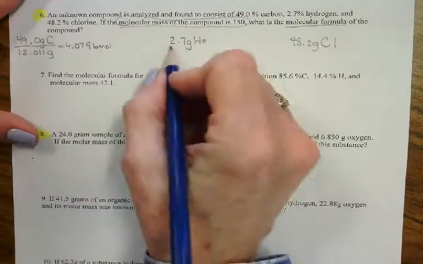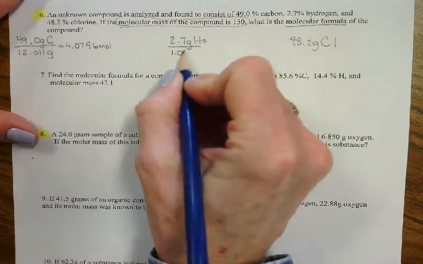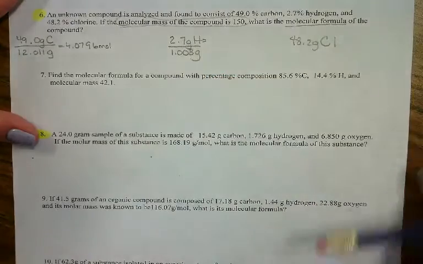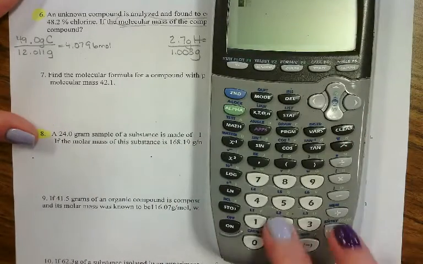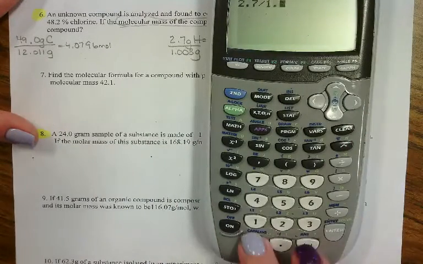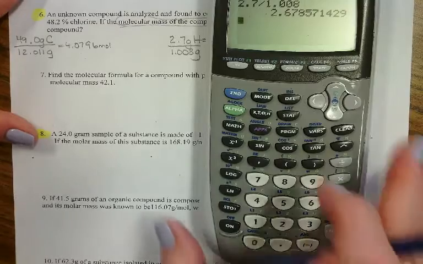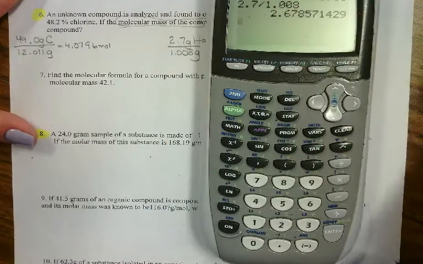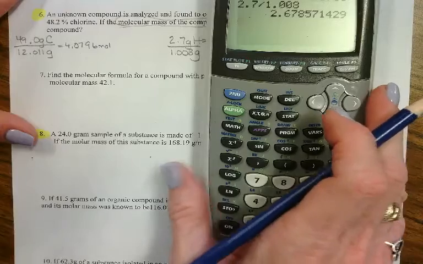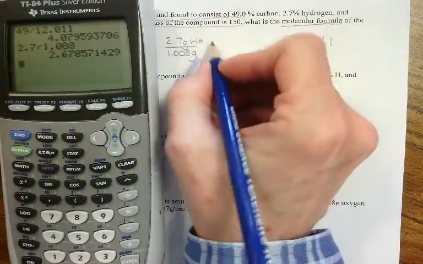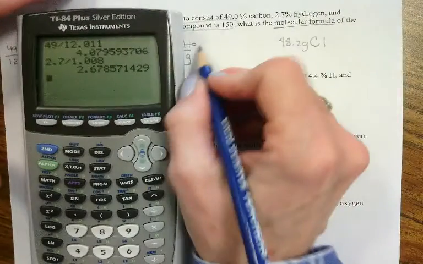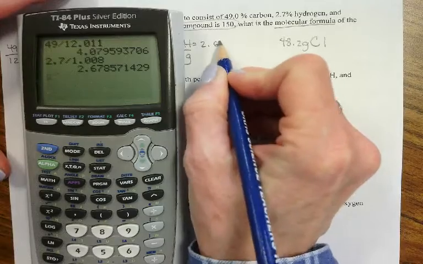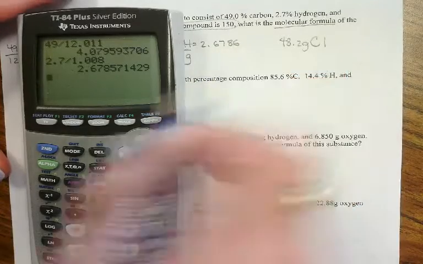So let's see, hydrogen's molar mass is 1.008 grams. And 2.7 divided by 1.008 gives me 2.6786. Yep, that's what I'm going to do. I'm going to round right there.